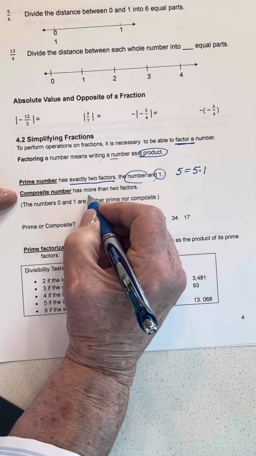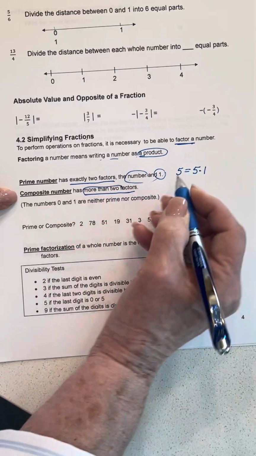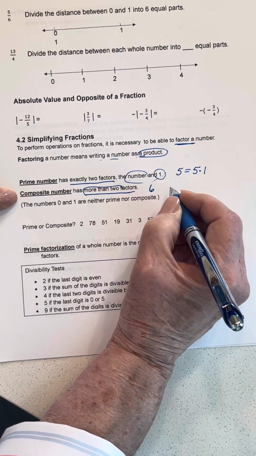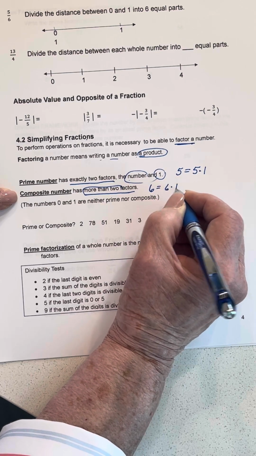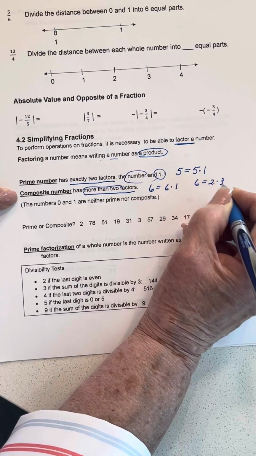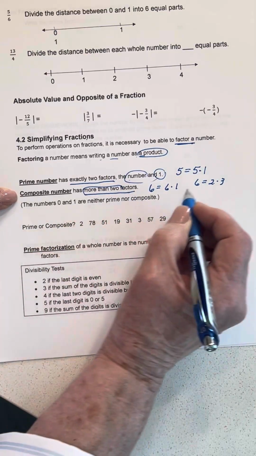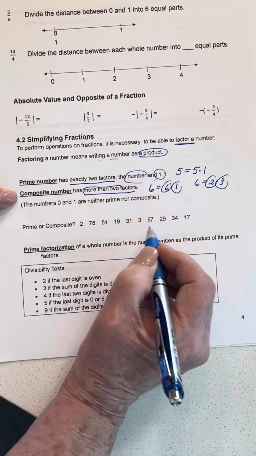Composite numbers have more than two factors. Like 6 would be a composite number because we can write that as 6 times 1. We can also write it as 2 times 3. So it has the factors of 1, 6, 2, and 3.